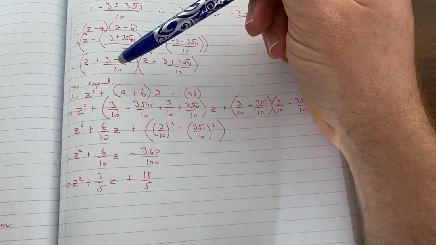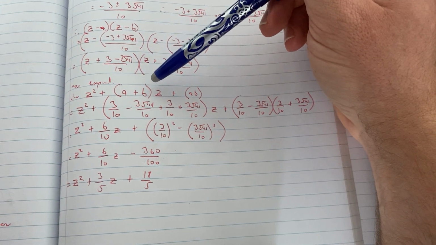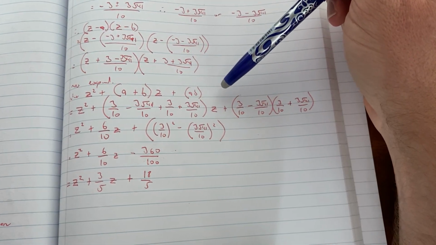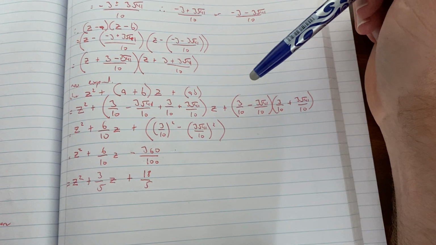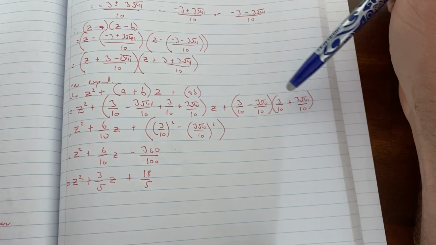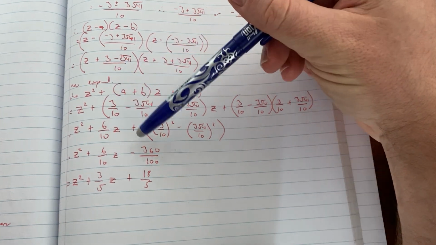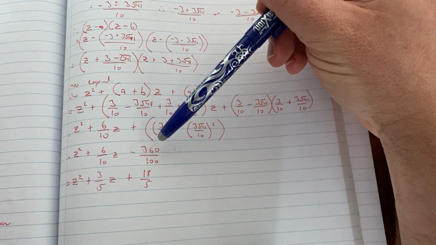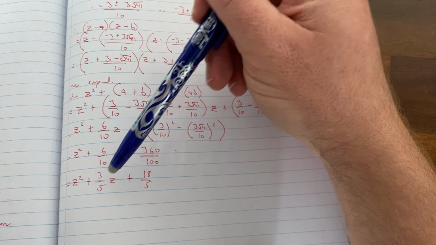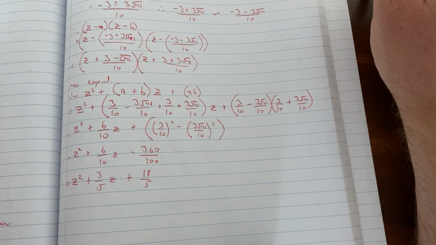We now expand. We know that z squared plus a plus b z plus the multiplication ab is our expanded form. So we substitute what we know in. We know what a plus b is. It's already here. We know what a times b is here. We substitute, we simplify it down. And it keeps simplifying until we get it into the form z squared plus 3 over 5 z plus 18 over 5. Have a pause of this video, guys, so you can actually check it all out.